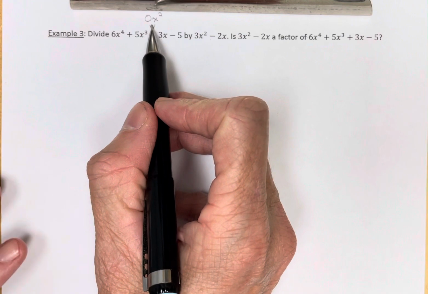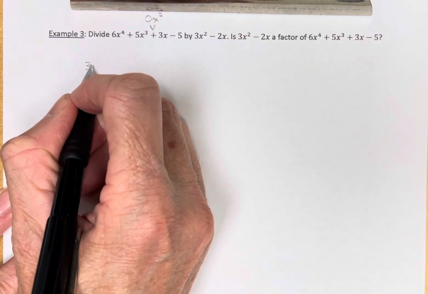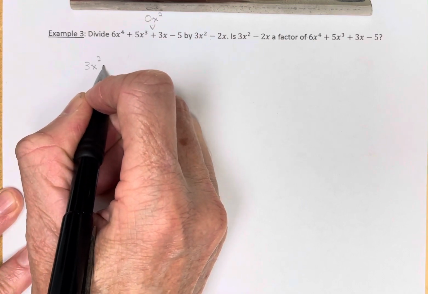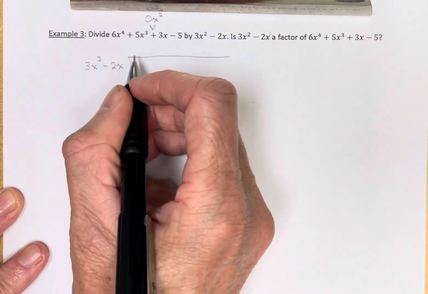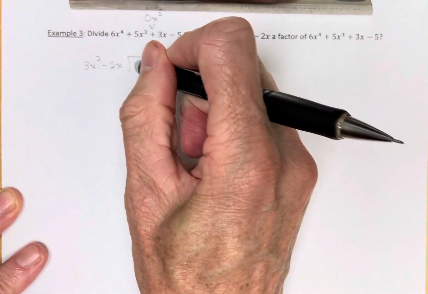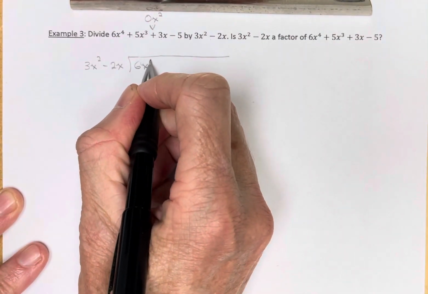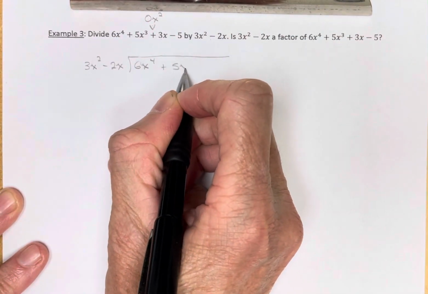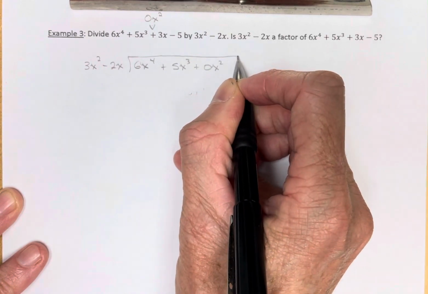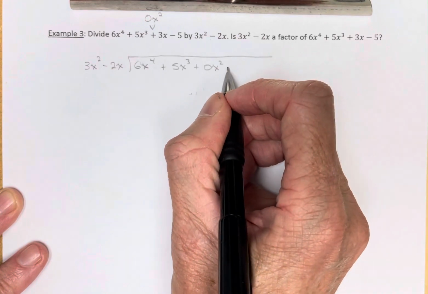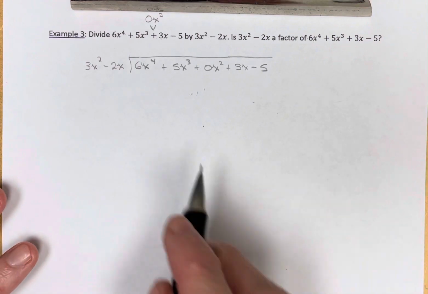Okay, we need to include an x squared term. So divisor, 3x squared minus 2x. Dividend underneath the symbol, 6x to the fourth plus 5x cubed plus 0x squared, that's the difference here in this problem, plus 3x minus 5. Okay, got a lot to do.